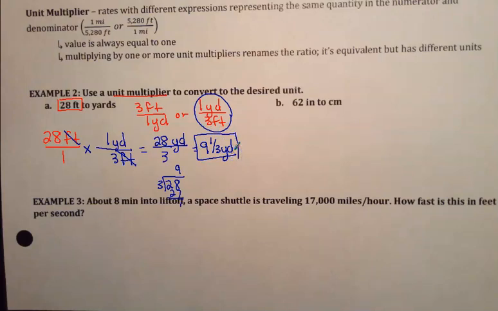So 9 1/3 yards. Or if you did it in your calculator and you got a decimal and you got 9.3 repeating, that's fine too. Okay. But the important step here is to remember whatever unit you have in your numerator, the unit in your denominator is going to cancel. You're trying to set it up so your units cancel. All right. So for our next one, we're going from inches to centimeters.